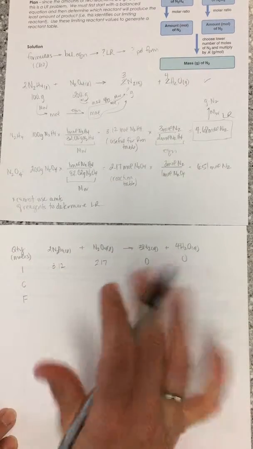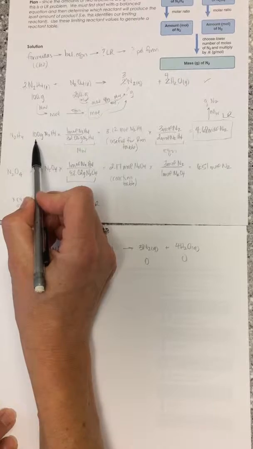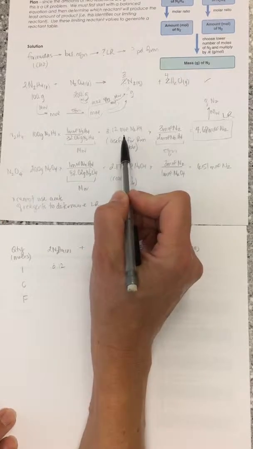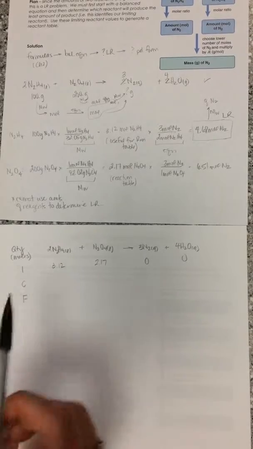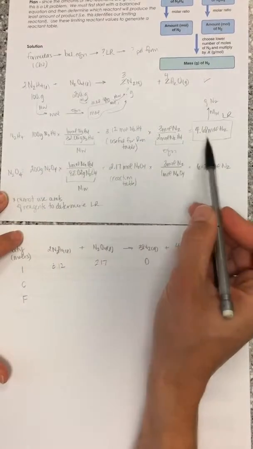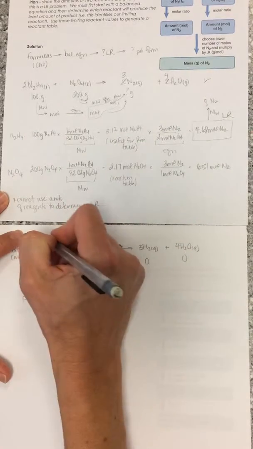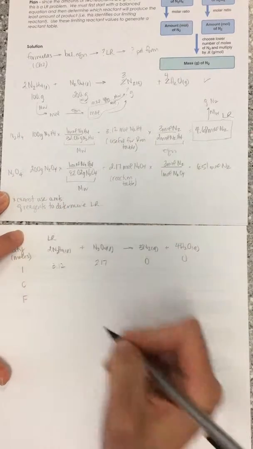You don't want to do that. Whatever the quantity is that you're given, once you convert it to moles, that is the exact number that goes in here. Now, again, calculating who is the limiting reactant is important, and we figured out that it was hydrazine. So I'm going to put a little LR above this column because that reminds me that that species is the limiting reactant. And now I know that everything else is going to be based off of that reactant.